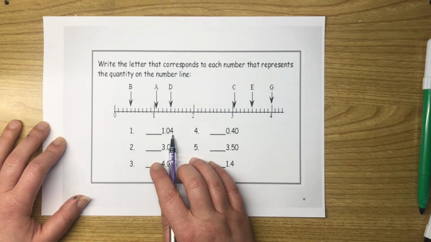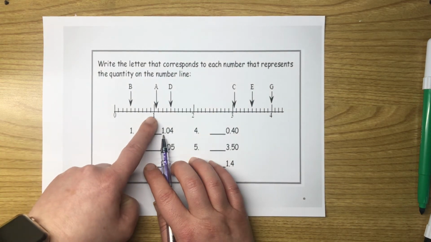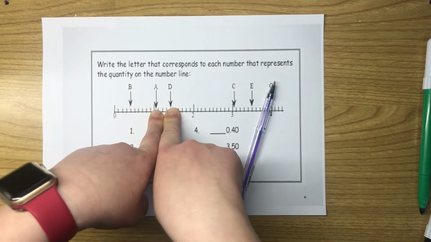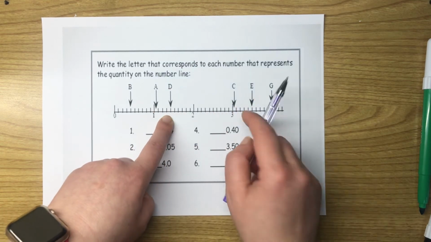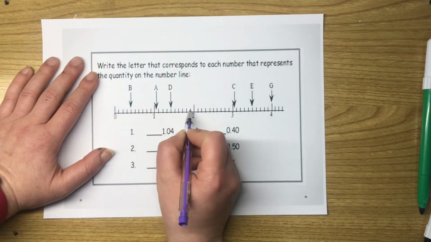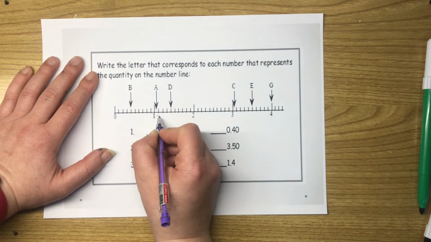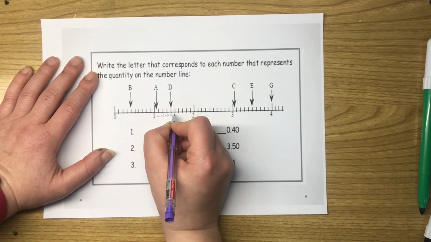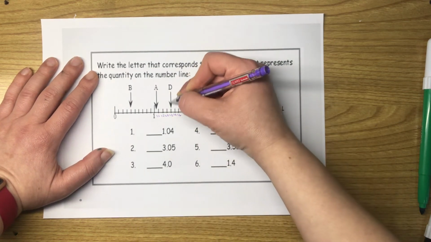1.04, it must be, this is one whole, so it's going to locate after one whole. So where's one whole? Here's one whole. What comes after one whole? There's two options, either to pick A or to pick D. But if you picked D, look at this, from 1 to 2 has been divided into 10 equal parts. This is 1.1, 1.2, 1.3, 1.4, 1.5, 1.6, and so on. So D points at 1.3.